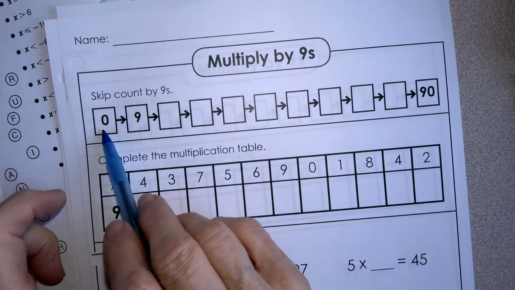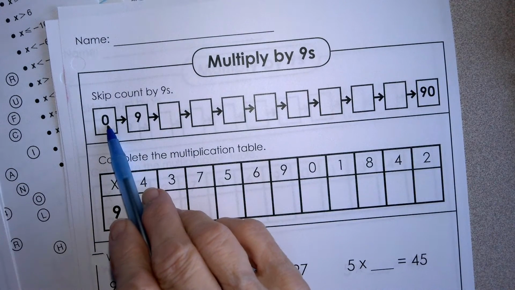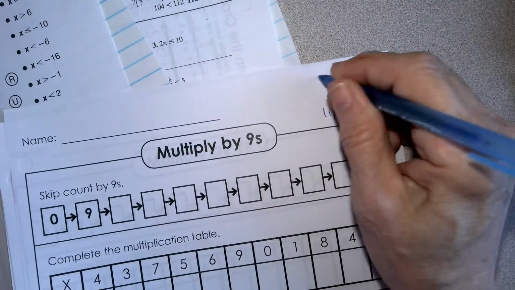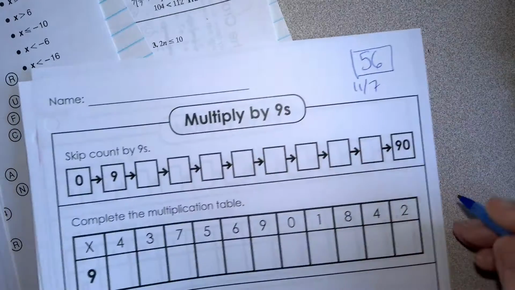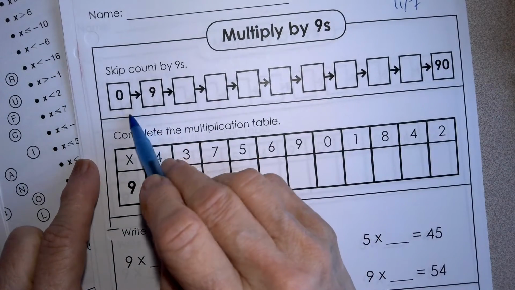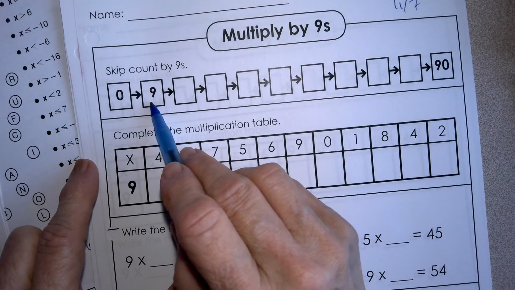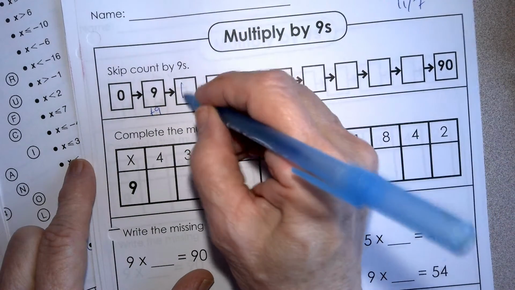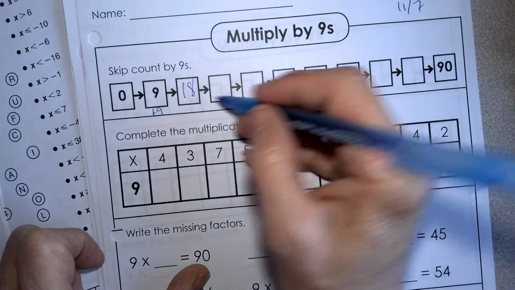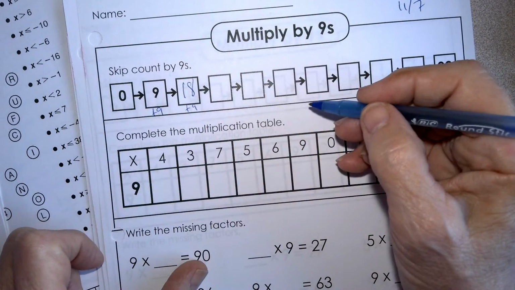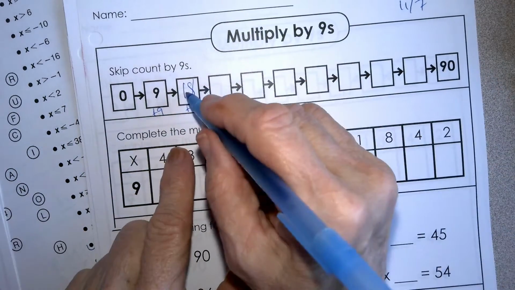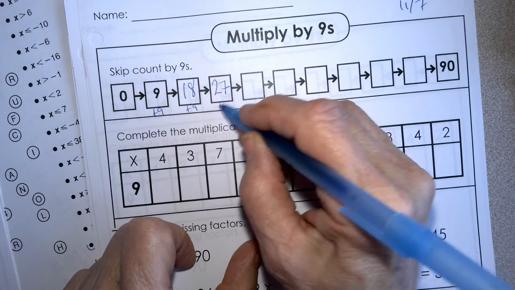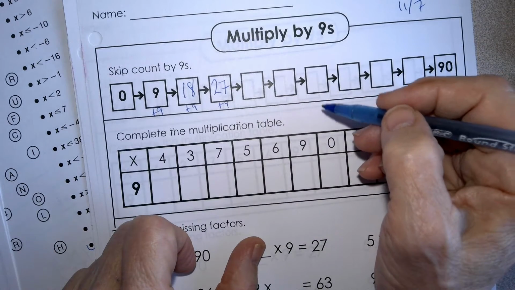So we're skip counting. 0 plus 9, what's that? 9. What's then? Add another 9. What's 9 plus 9? 18. Let's add another 9. 27, because this number goes up, this second number goes down. Then we're going to add another 9.